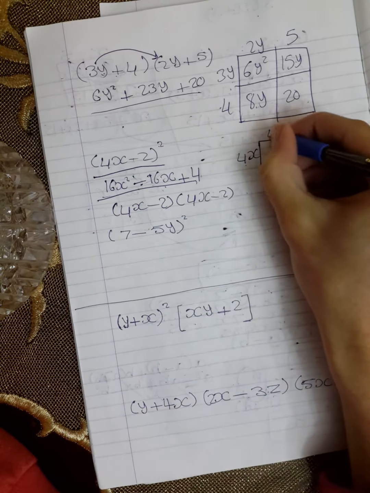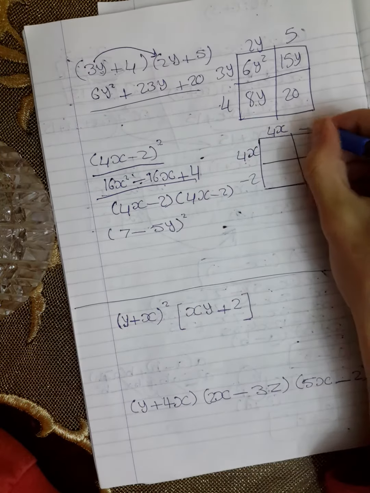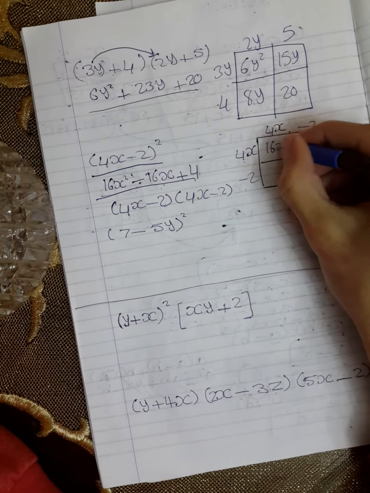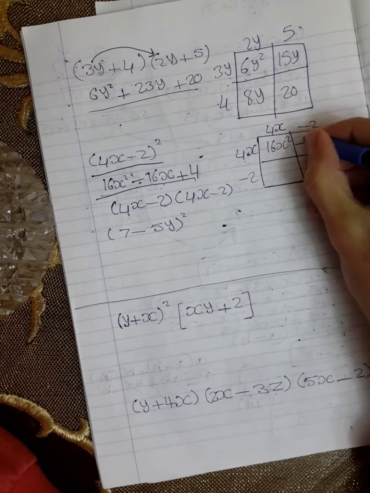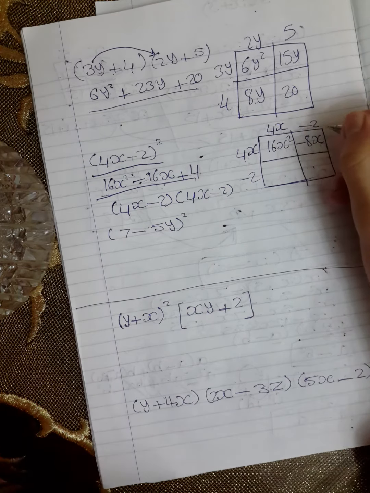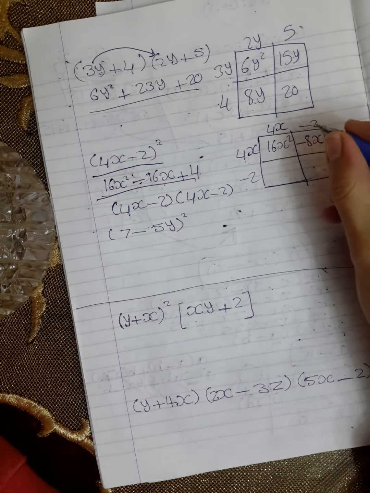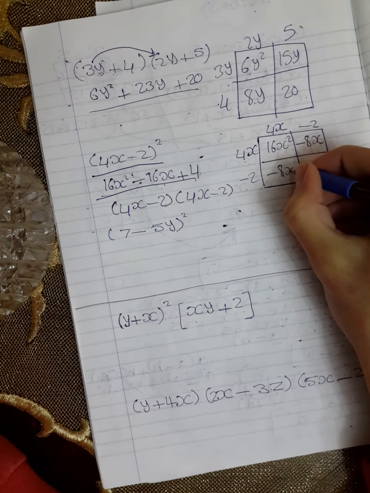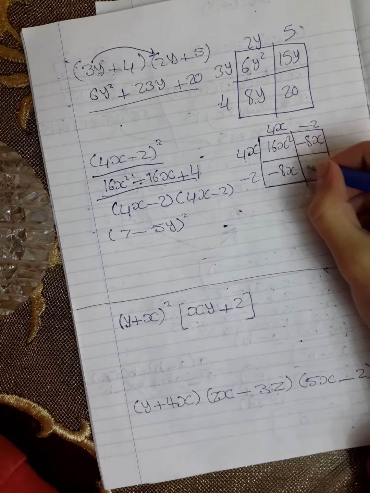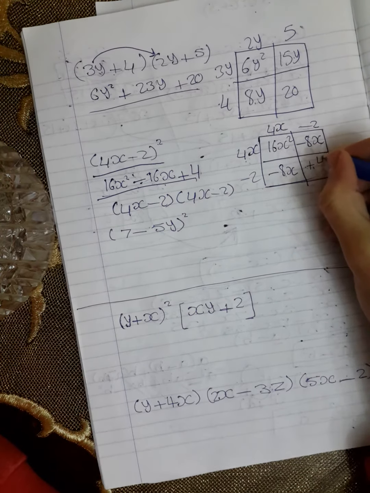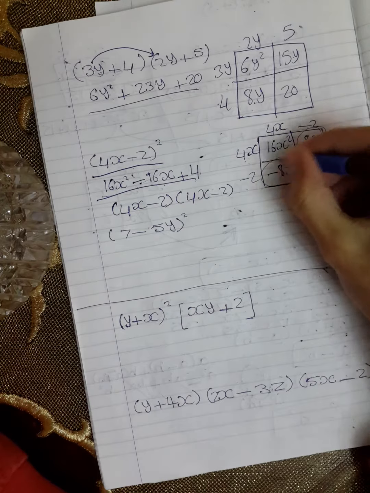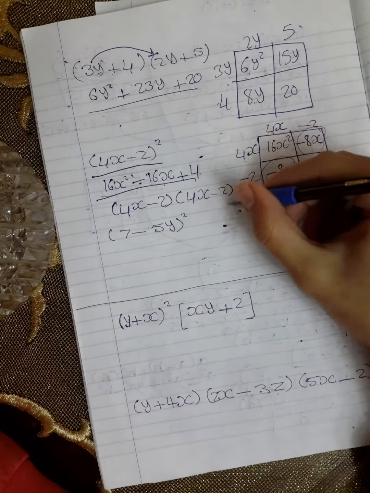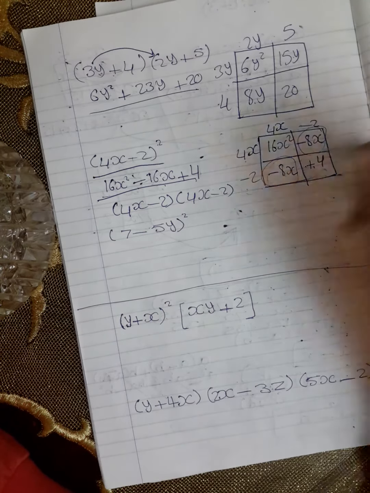Negative 2, negative 2. 4x times 4x, 16x squared, minus 8x, minus 8x, and plus 4. So I can algebraically sum those two terms. It's minus 8 minus 8, that is negative 16.